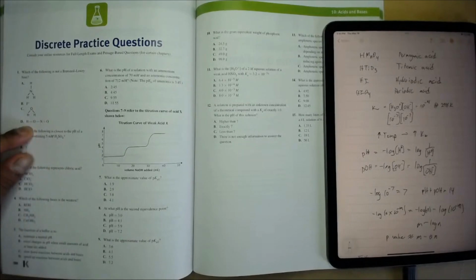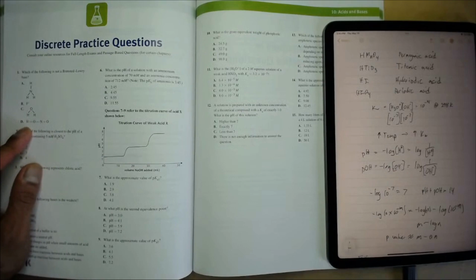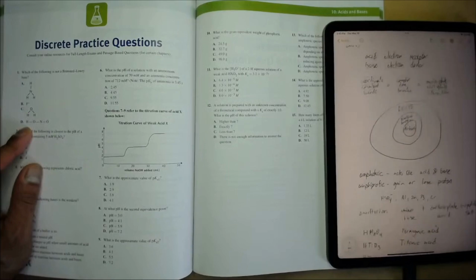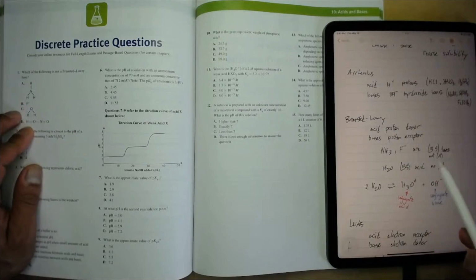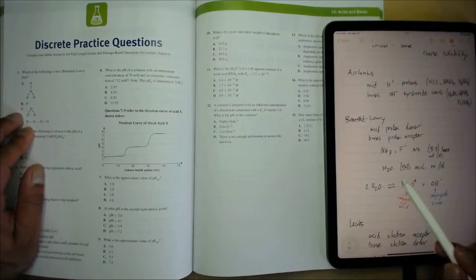HNO2, HONO. It's got to be D, because we know that the rest of them are, right? I think I even wrote these down. NH3, F-, and oh, the H2O is an acid, not a base. It's a Bronsted-Lowry.